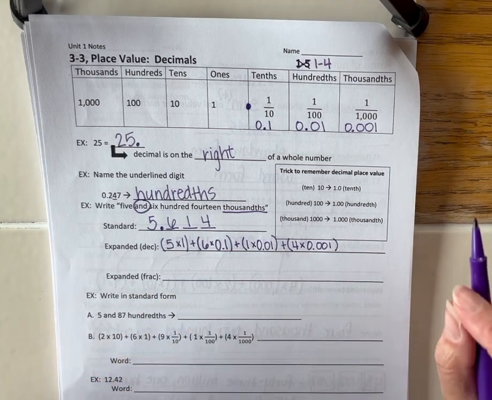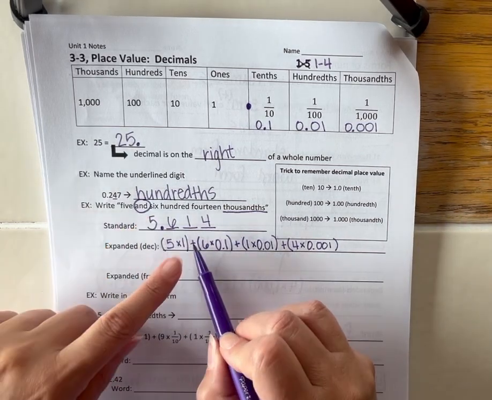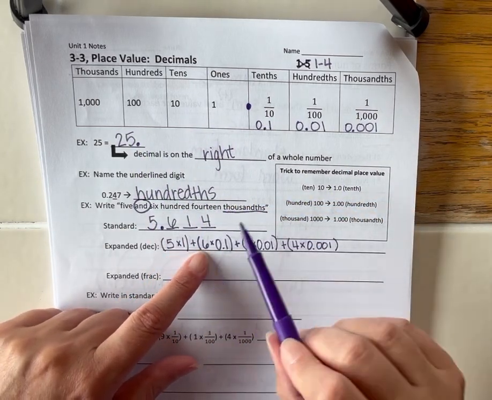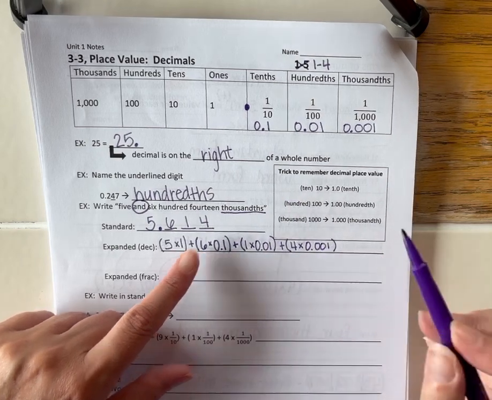Okay, so again, just like when we did whole numbers, it is the digit from the problem times the place value that it's in. Okay, so when we get to the right-hand side of the decimal, our place values become decimals. That should make sense, right?